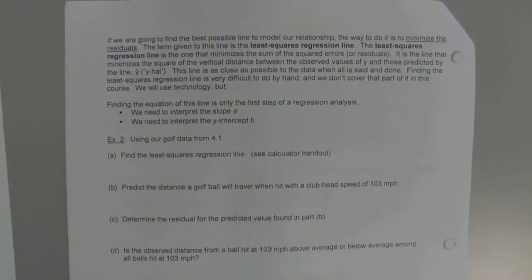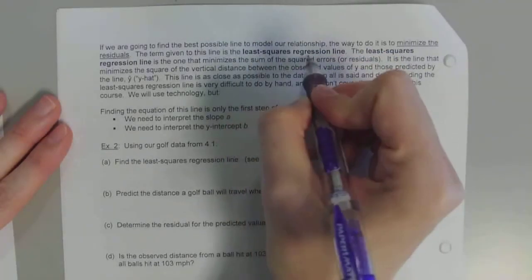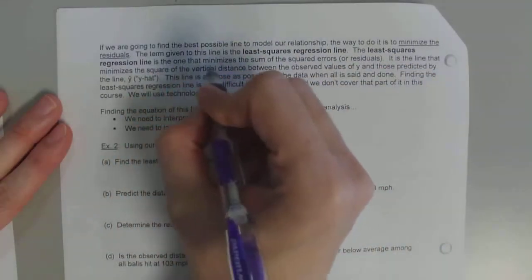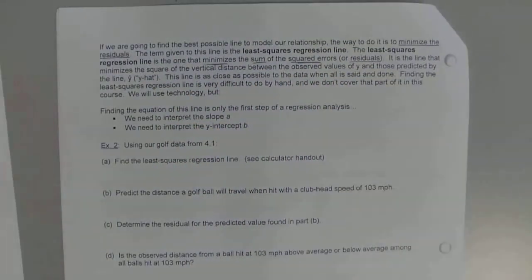So it says, if we're going to find the best possible line to model our relationship, the way to do that is minimize the residuals. Because remember, the residual was the gap. We want all those to be as small as possible. So that's why it's called the least squares regression line. It's the one that minimizes the sum of the squared residuals.